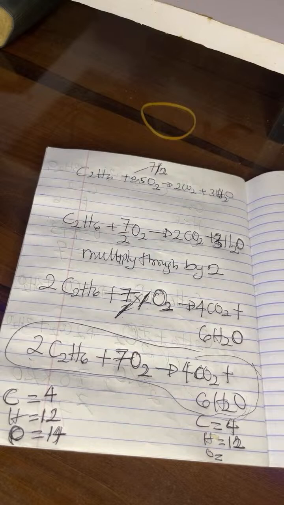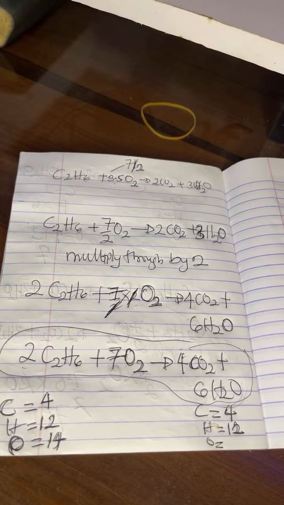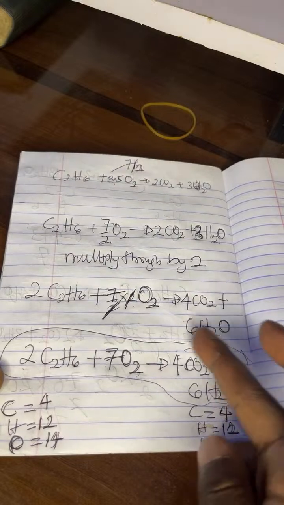I'm waiting. No one knows the number of oxygen on this side.